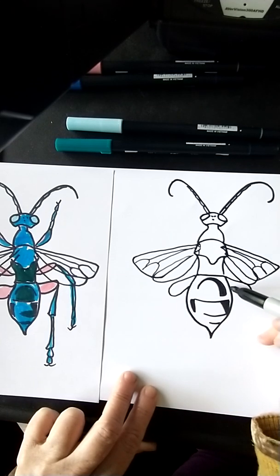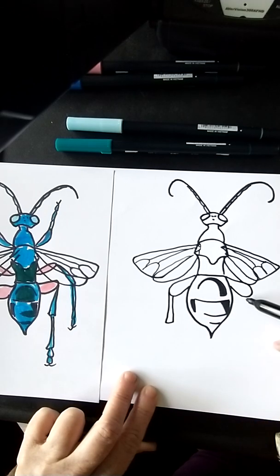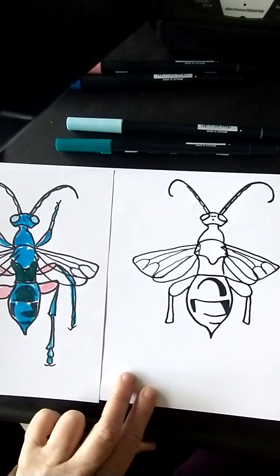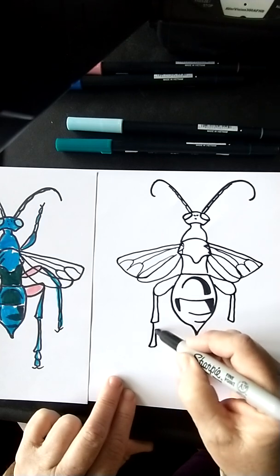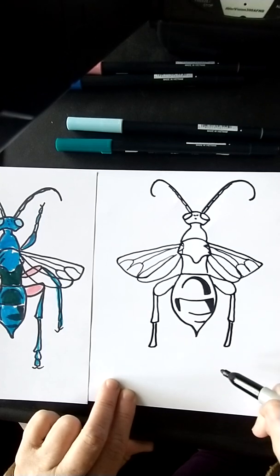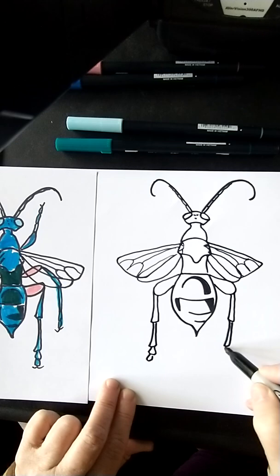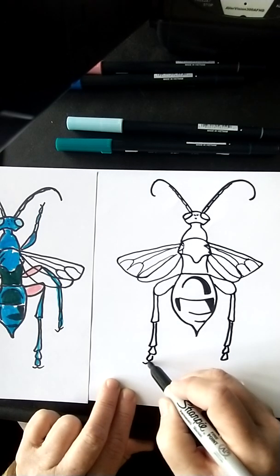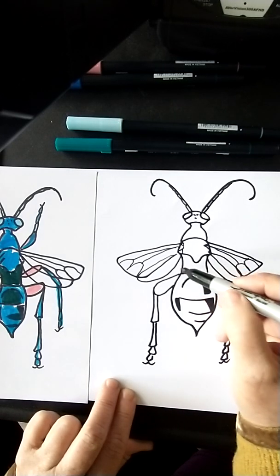Okay, so for some legs, there's going to be a fat segment on each side. This is the hind leg. And a long segment flared at the bottom. And then another long segment, flared at the bottom. And then a couple little segments. Just cut them off with a little kind of polygon shape, and then they would have a hook at the end. And I'm going to draw up under the wings.